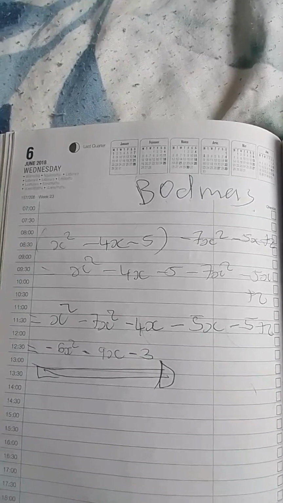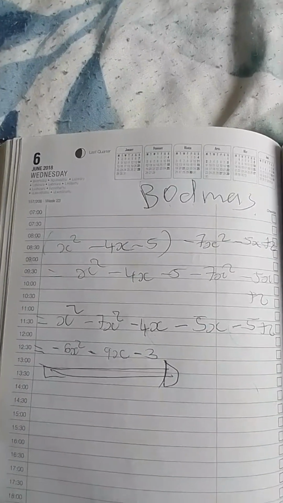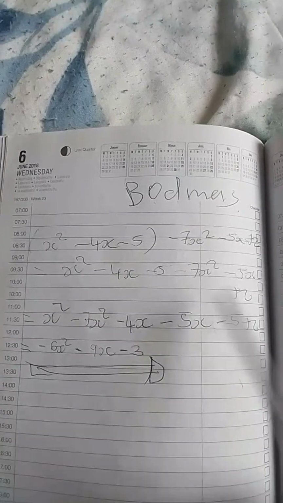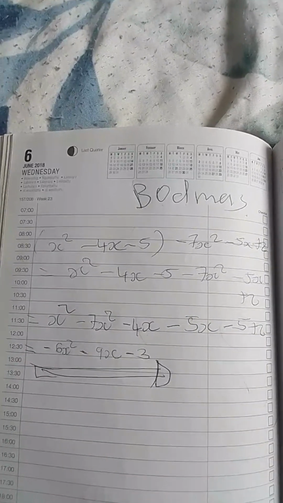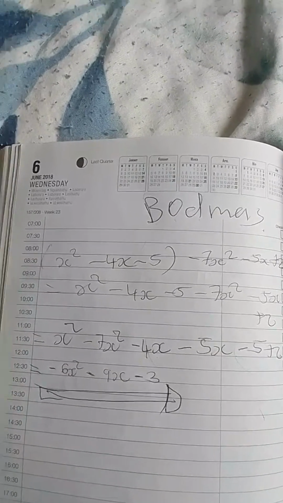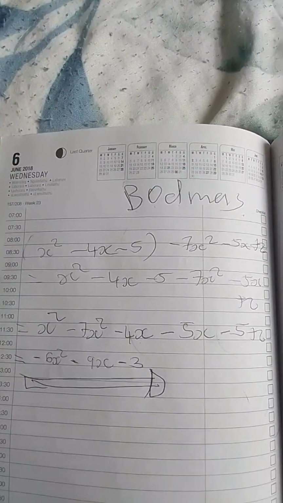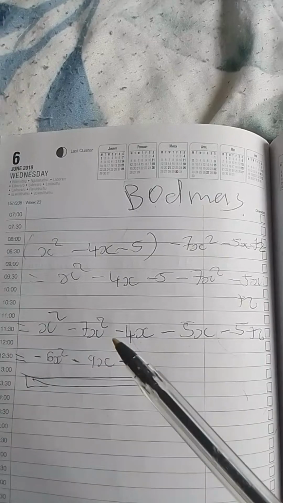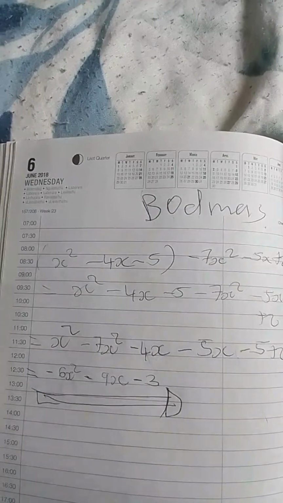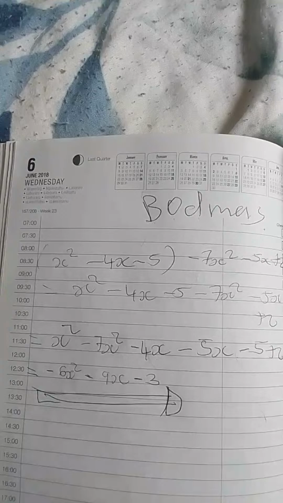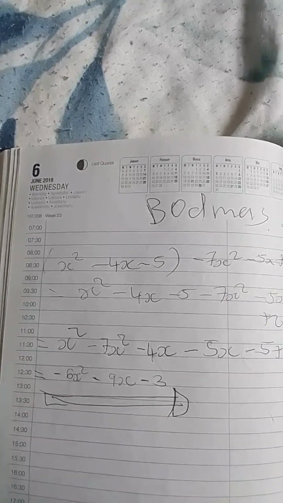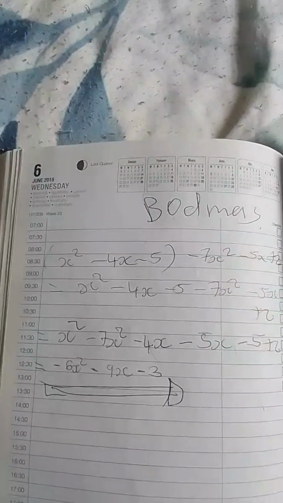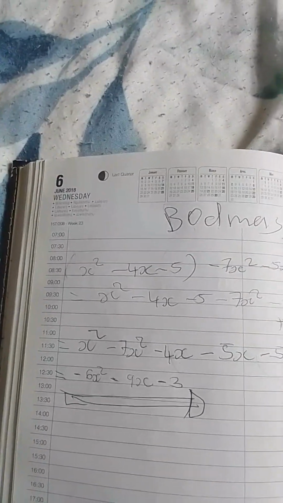So just correctly rearrange, substitute, and then solve. If it's addition, you add the like terms together. If it's subtraction, you subtract the variables from each other. If it's multiplication, you multiply the variables together. If it's a constant, you multiply the constants together. And then you give your final answer.